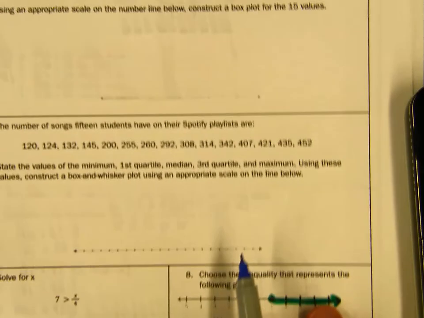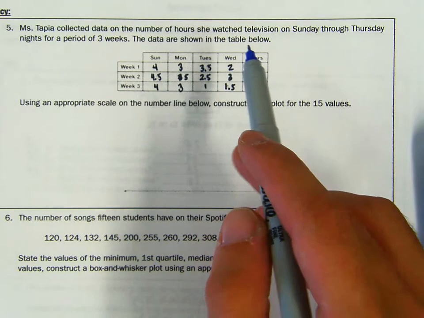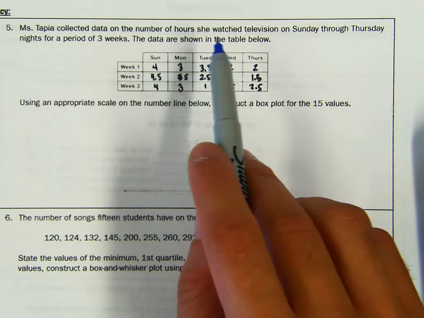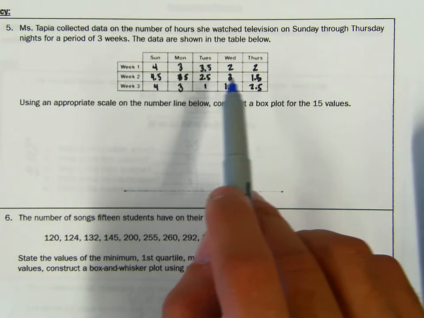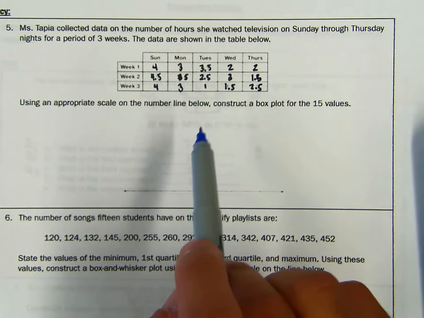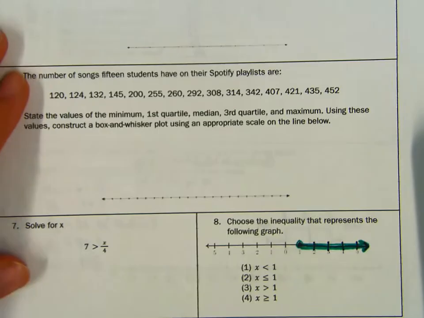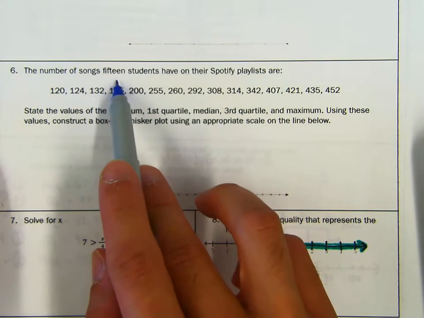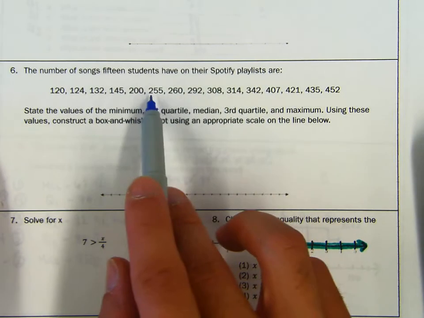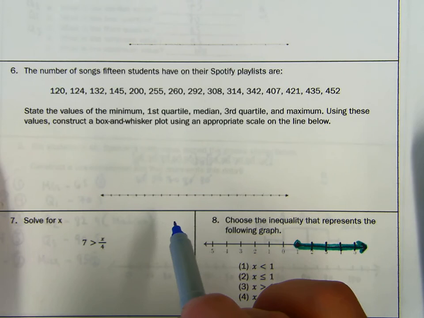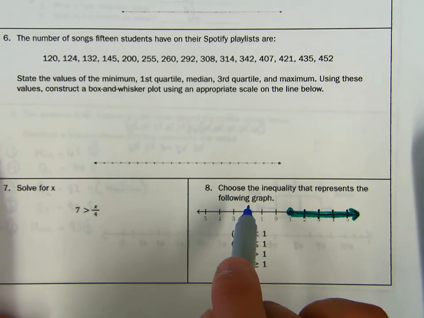Take a look at this question here. It says, this is Miss Tapia's class. How many hours of TV are you watching? Here are my 15 data values. Create a box plot with these data values, right? Here are the number of songs 15 students have on their Spotify playlist. How many songs do you have? I know I have a lot more than these people here. Create a box and whisker plot for this, and this is a little bit of a review.